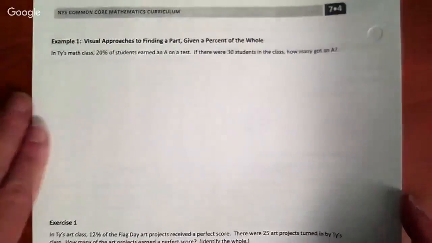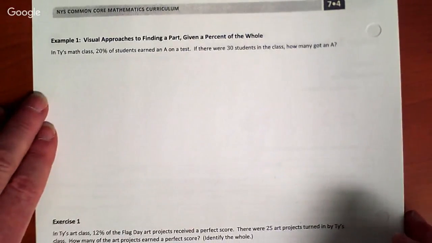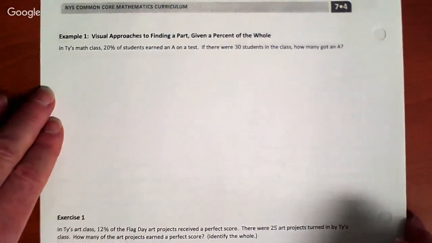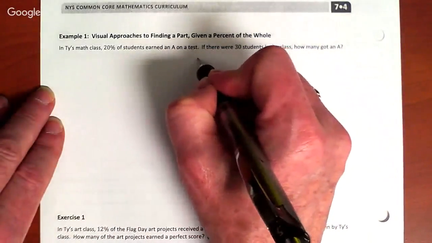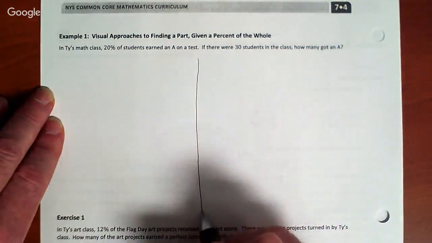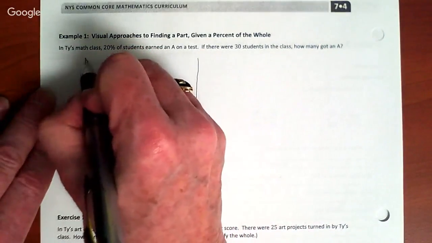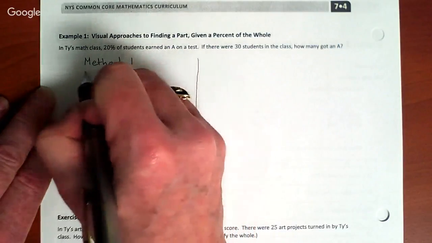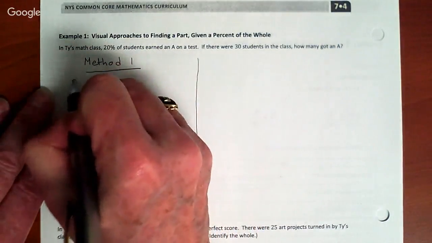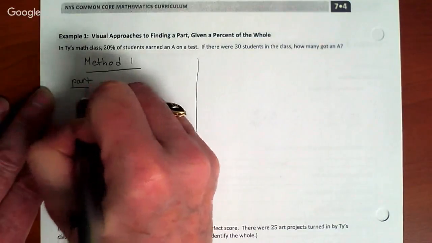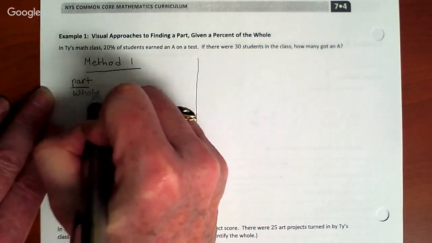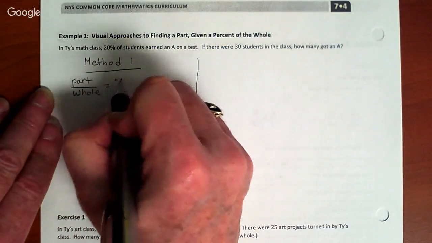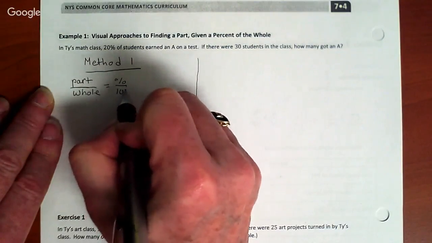The next 3 examples that we are going to be looking at, we are going to look at 2 different ways. Method 1, and we are going to put a line down the center here. Method 1 is going to be what you are used to, which is going to be a proportion, which is part over whole equals percent over 100.